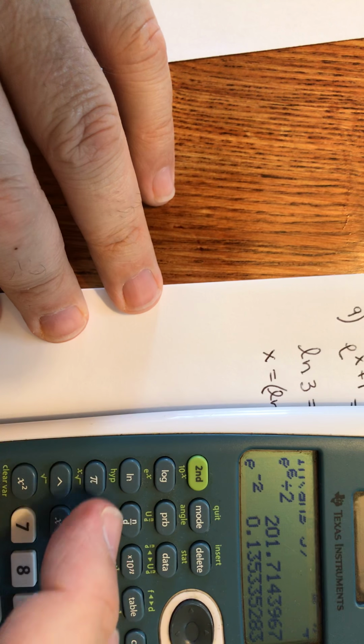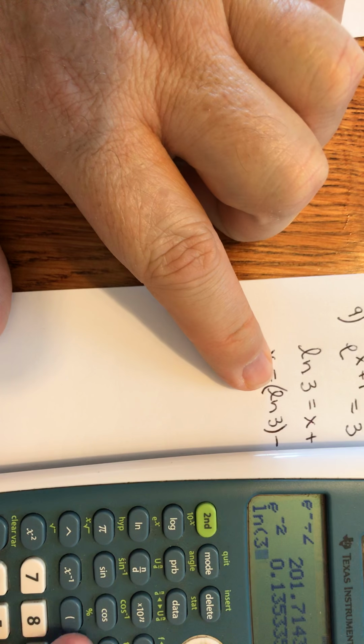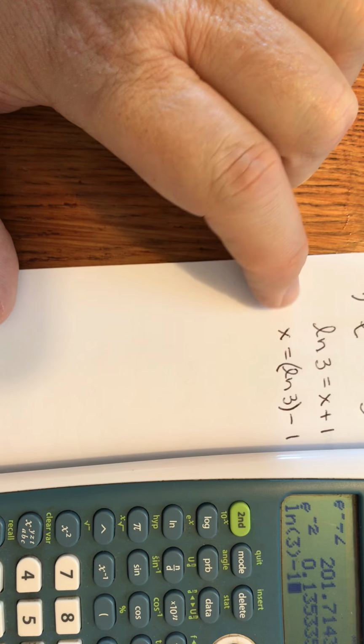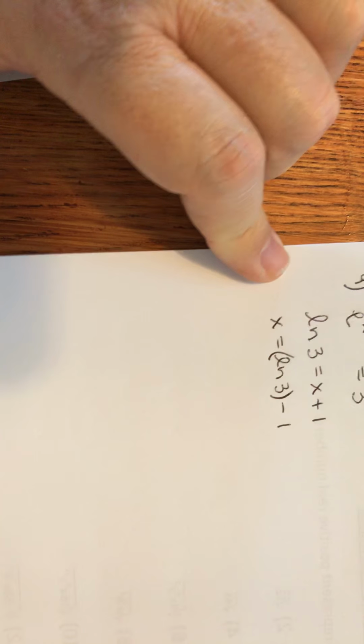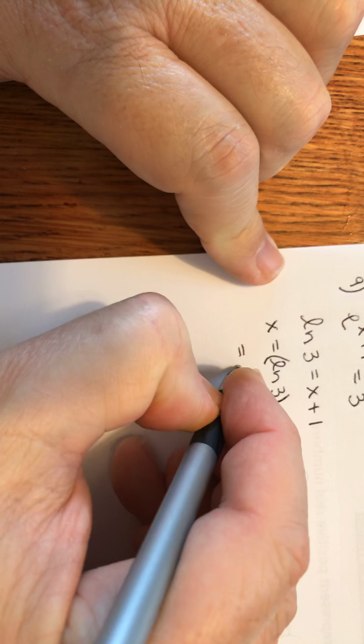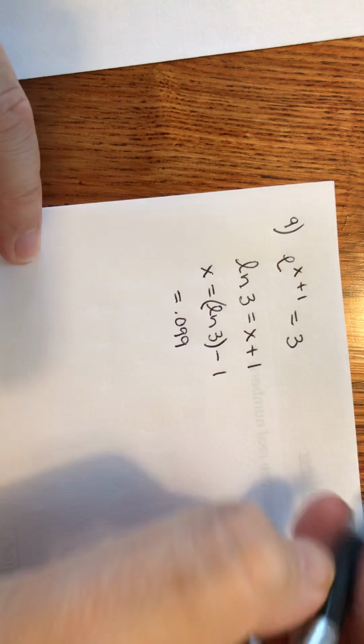So natural log, I don't need to push second. 3, close the parentheses, minus 1 equals 0.099. Make sure you round correctly. 0.099. All right, last problem.